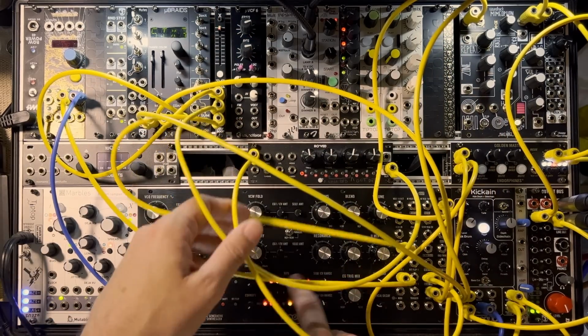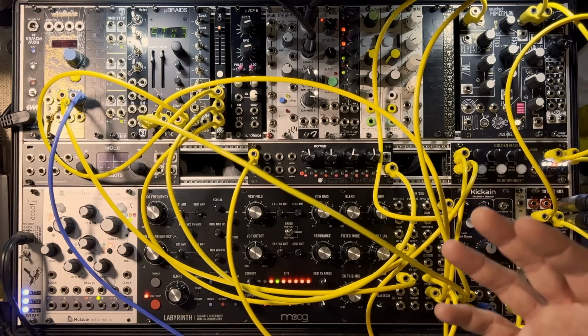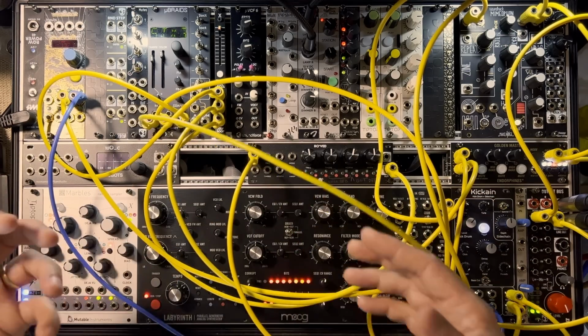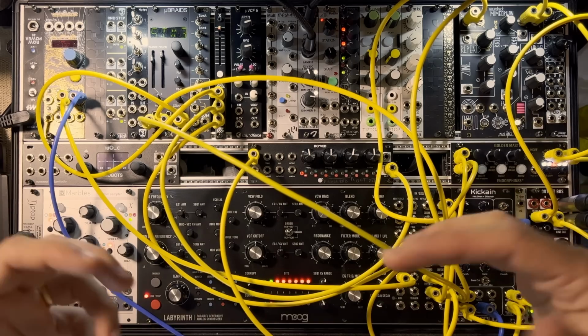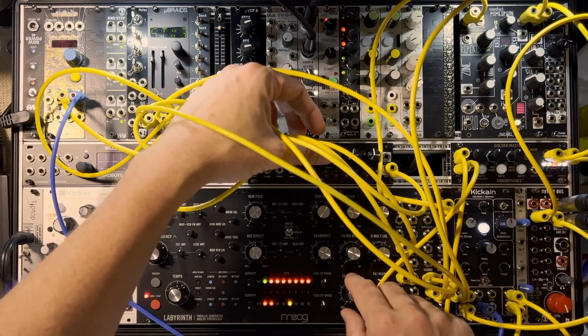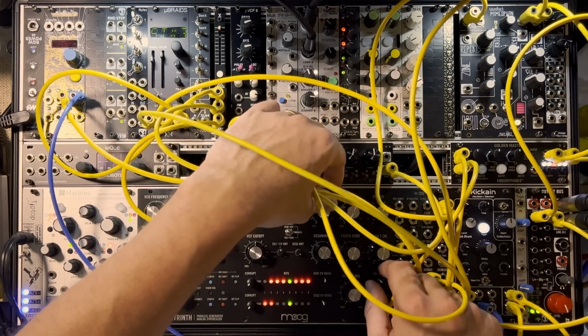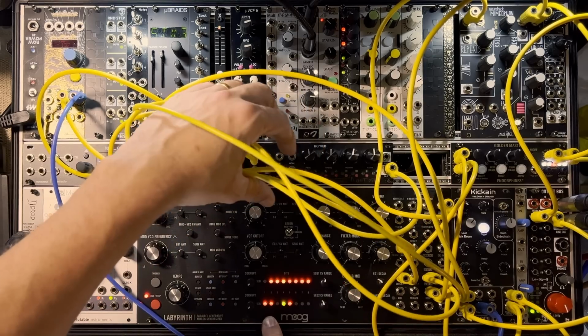I have got sequencer 1 controlling Plaits, sequencer 2 controlling Braids, and obviously the sequencers can also control its own internal voice. Plus, everything is going through the labyrinth, so we use the labyrinth's EG trig mix. And I can choose from one side to the other. I can flip bits.